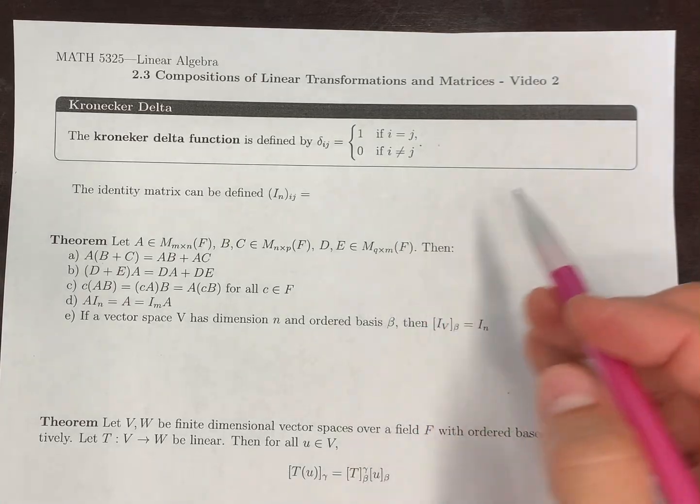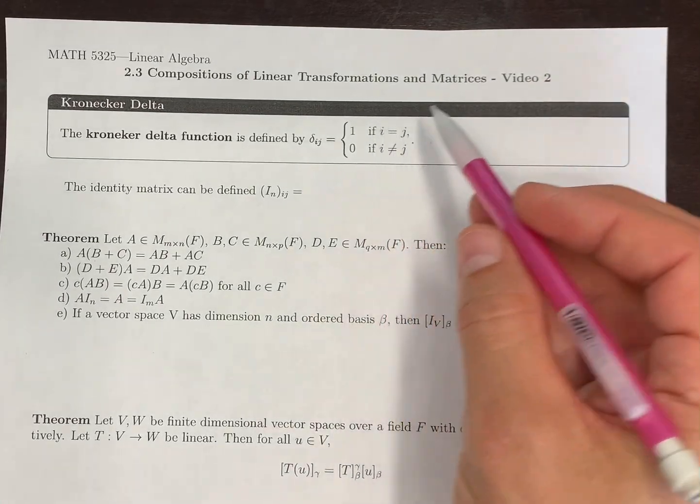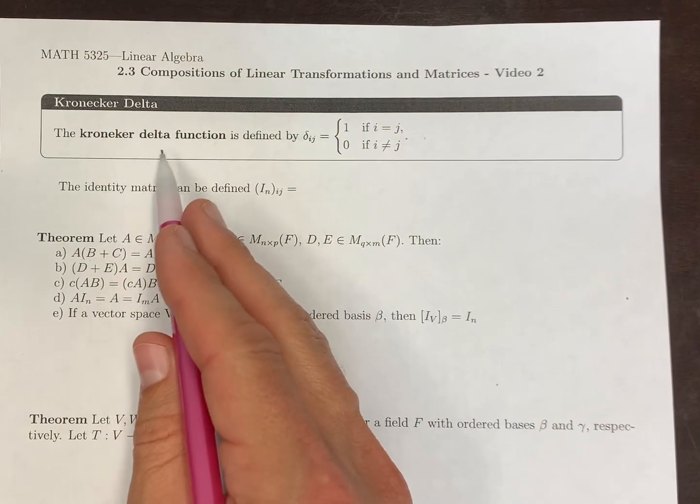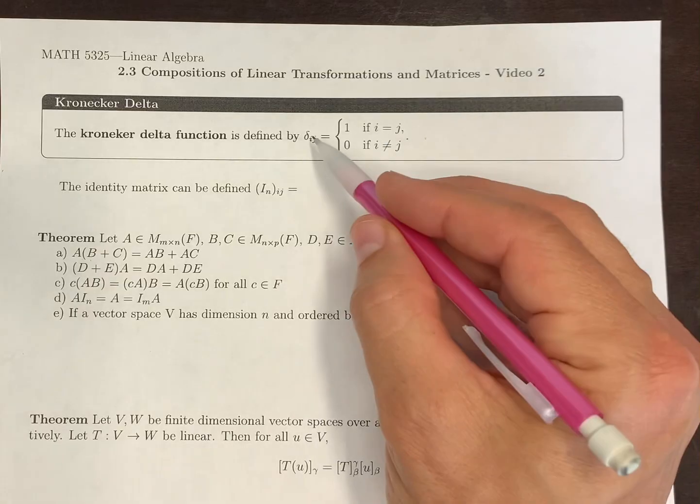Okay, we have a second video on composition of linear transformation in matrices. A little bit of variety here. First, the Kronecker delta function. You may have seen this before.